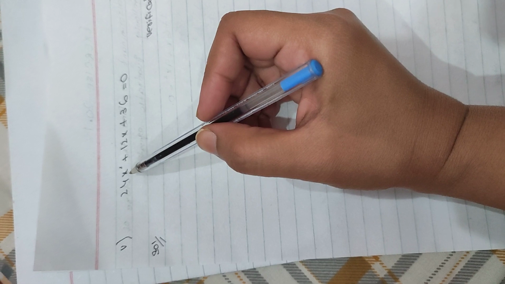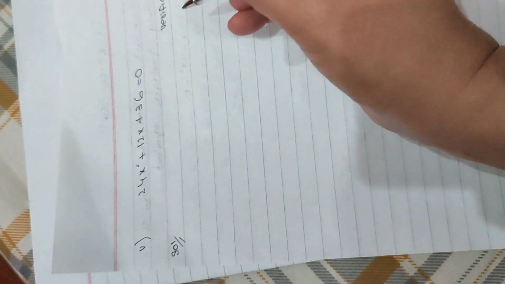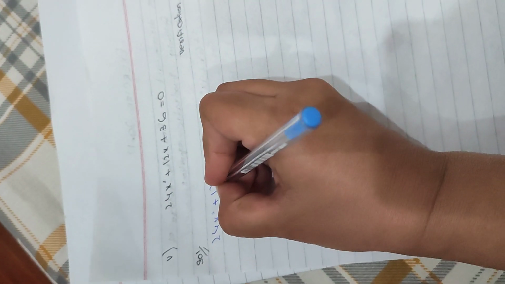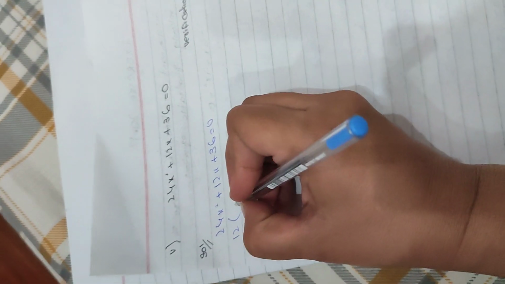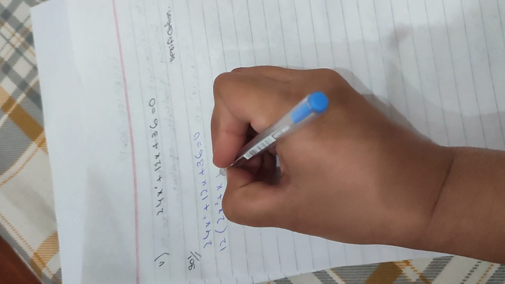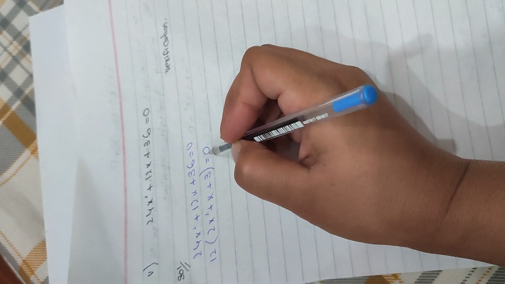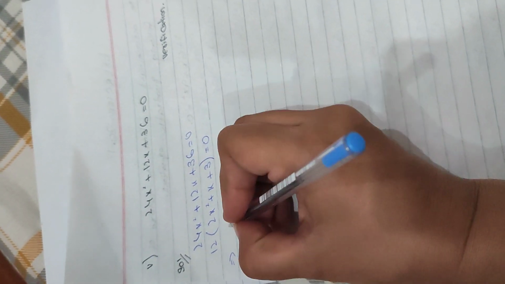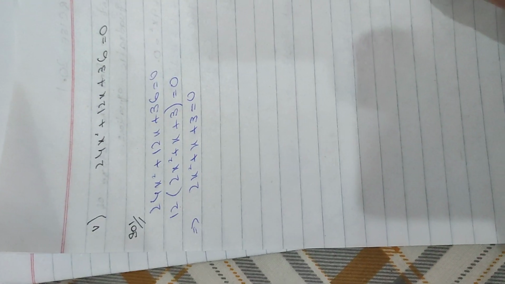Now the part number 5 is 24x square plus 12x plus 36. Before starting to solve this equation, you can see 24x square plus 12x plus 36 is equal to 0. We can take 12 as common. After taking 12 common from whole, it will be 2x square plus x plus 3 is equal to 0. 12 is multiplying here. When you shift it on the right side, it will be divided, and 0 divided by 12 will be equal to 0. So the now equation is 2x square plus x plus 3 is equal to 0.